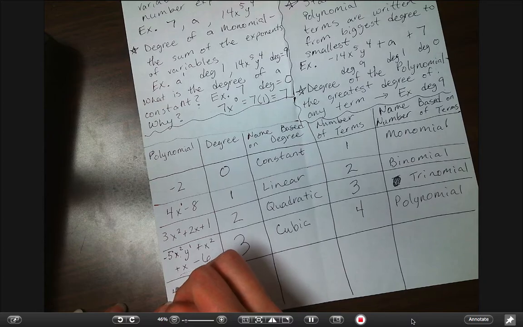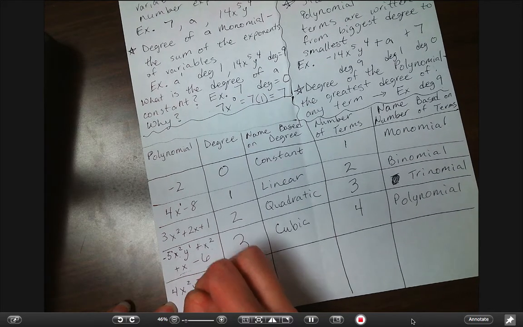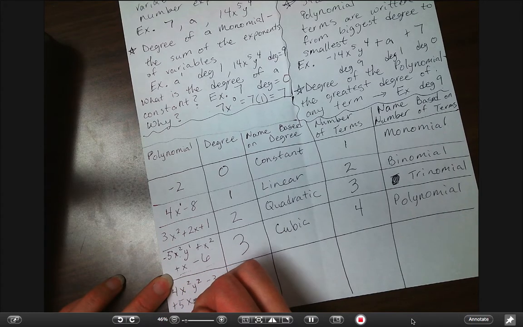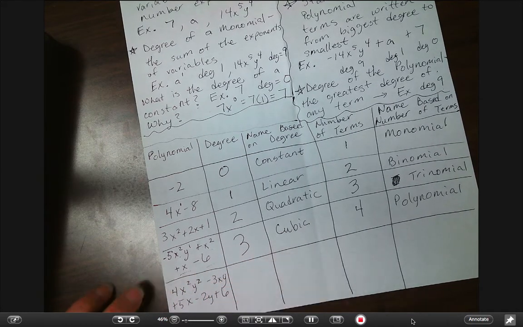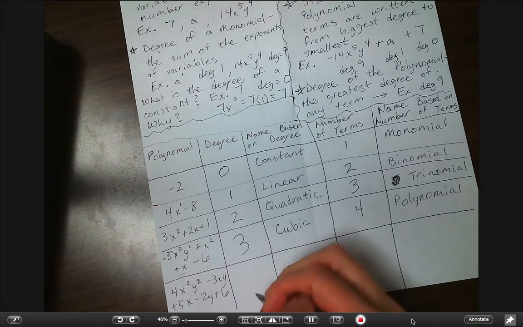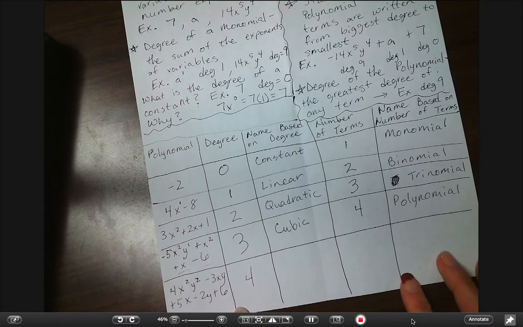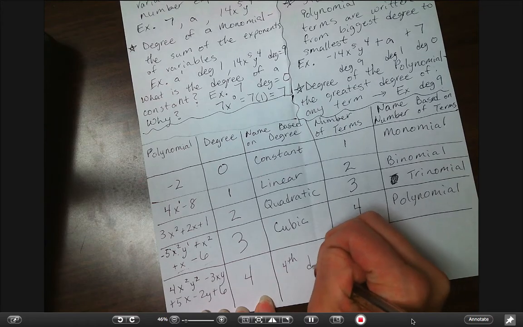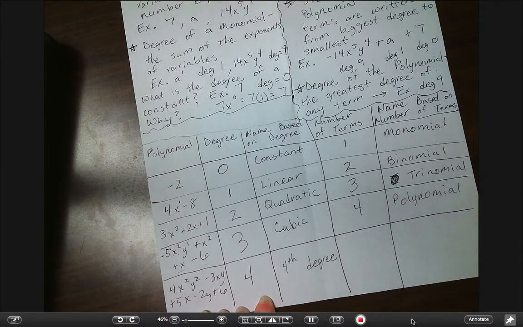Last example, 4x squared y squared minus 3xy plus 5x minus 2y plus 6. These exponents added together is our degree of 4. That is called fourth degree. We're not going to use a special name for degrees bigger than 4.